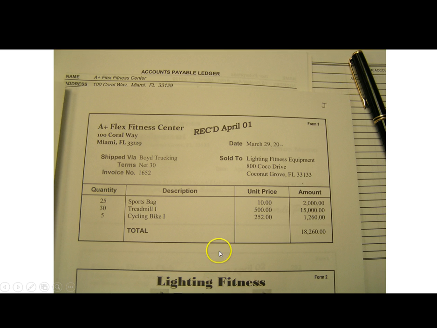Okay, and that is the first entry in your practice set. See if you can make a couple more.